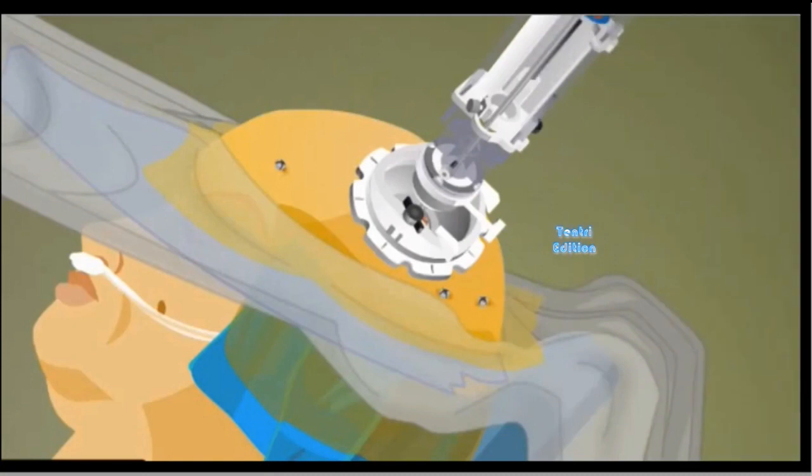When you are in what you think is the right place, you will then remove the recording probe and insert the stimulation probe.